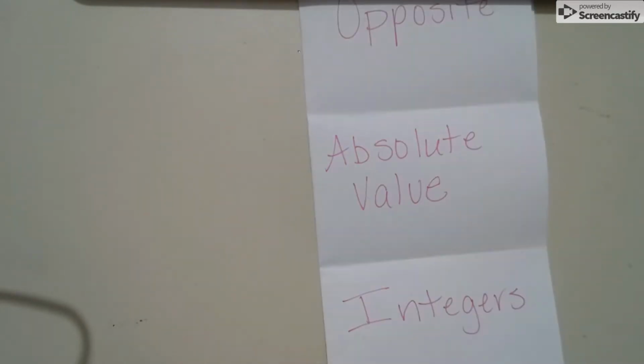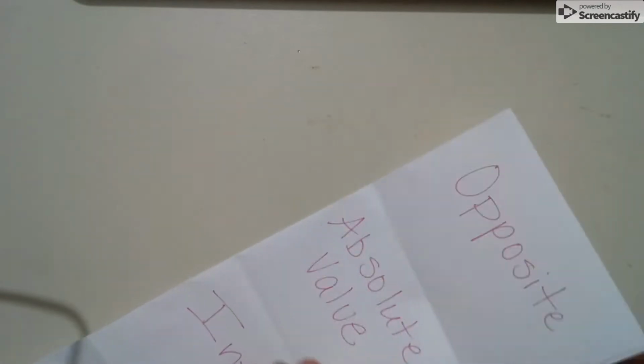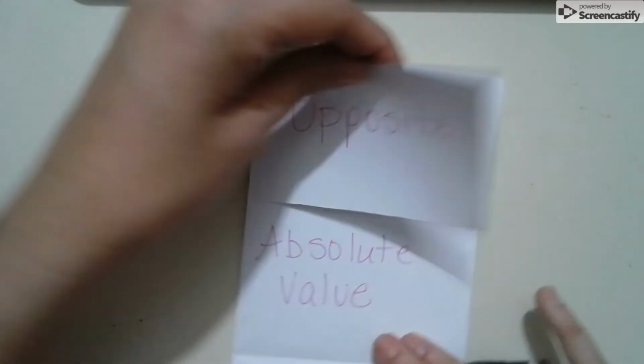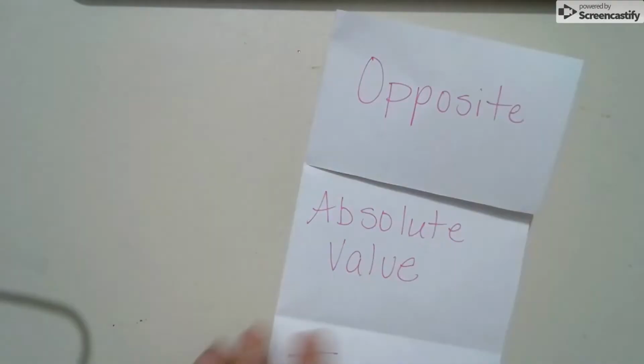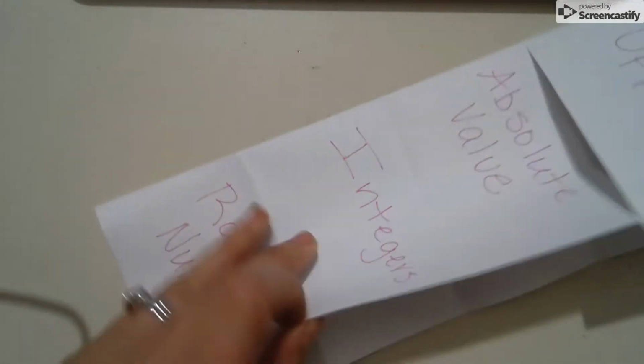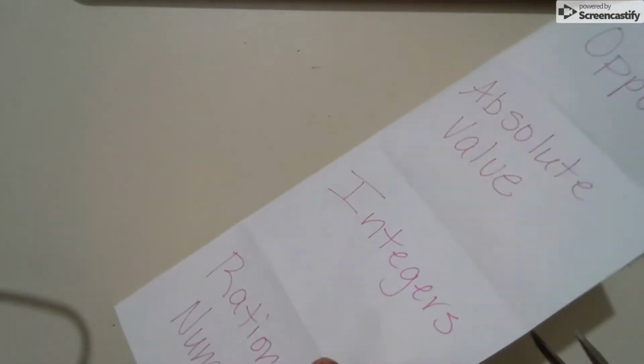Okay, so take the scissors that are on your table, open up the paper, and then just cut that door just like that. Notice I did not cut it all the way through. It's just so that the door will open. So you're going to cut that one. Again, hold your paper open.